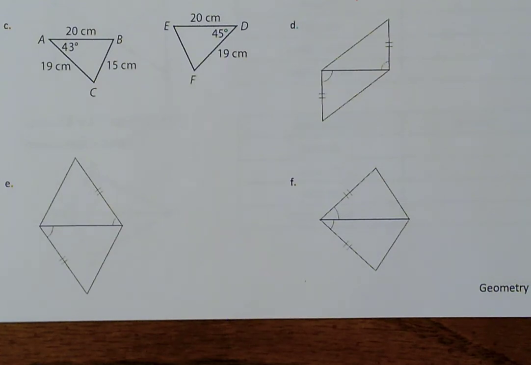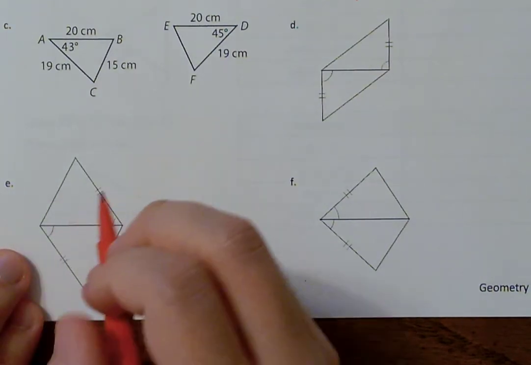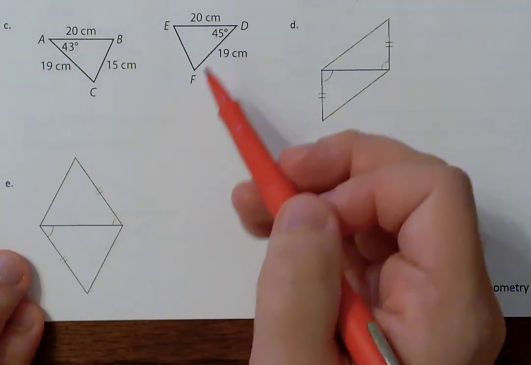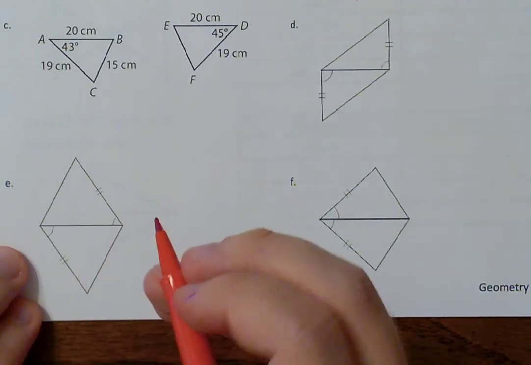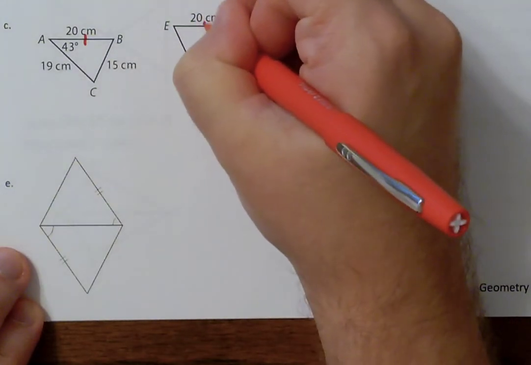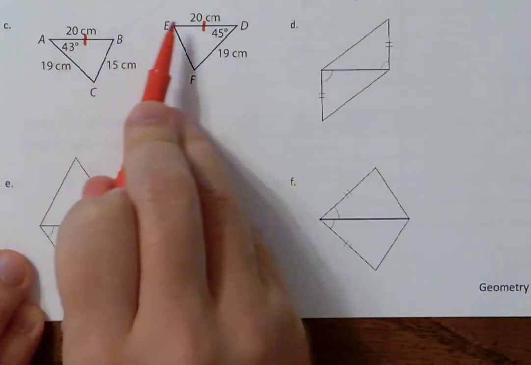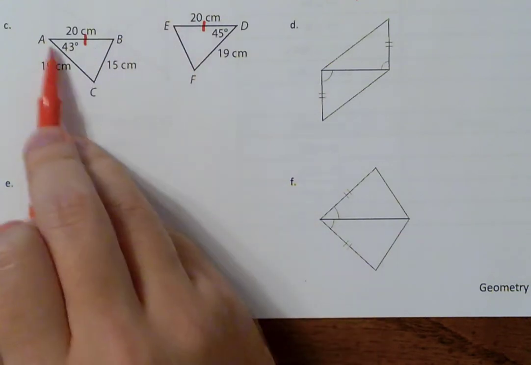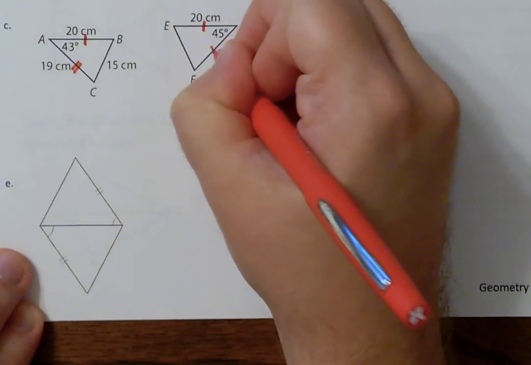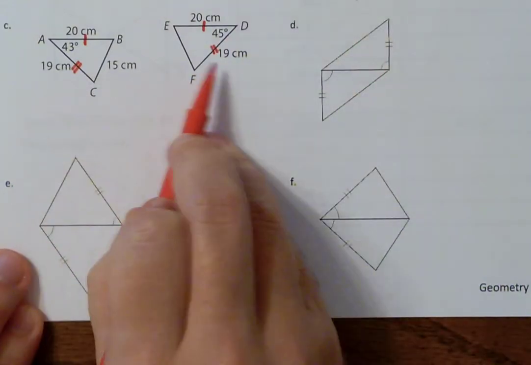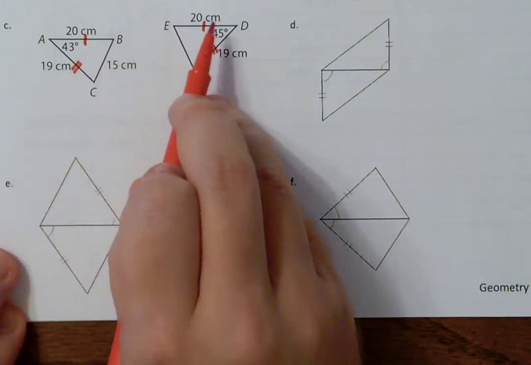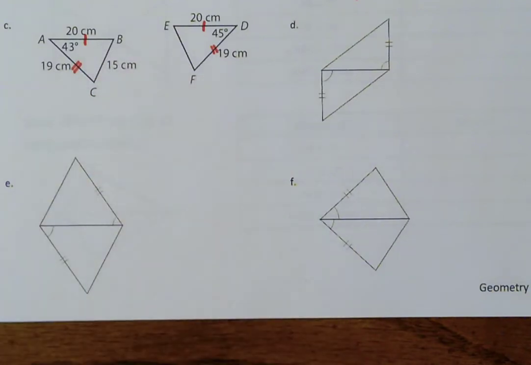Alright, first let's take a look at C. For C, we have triangle ABC and triangle DEF. We have to go through and determine if they're congruent. Well, I know that AB is congruent to DE because these are both 20 centimeters. And I also know that AC is congruent to DF because they're both 19 centimeters. So 20, 20, 19, 19, so I know that both of my sides are congruent.